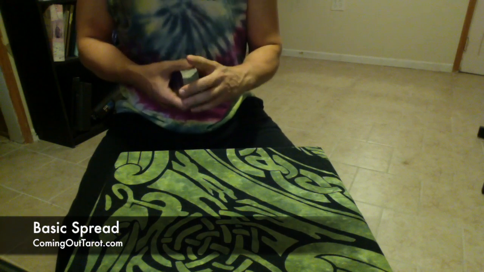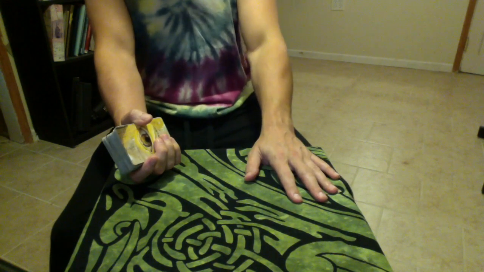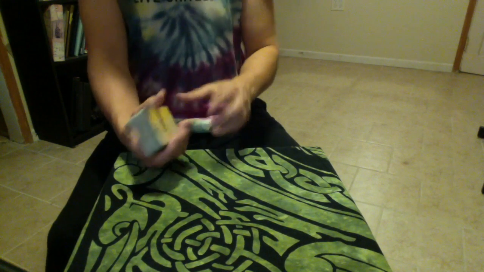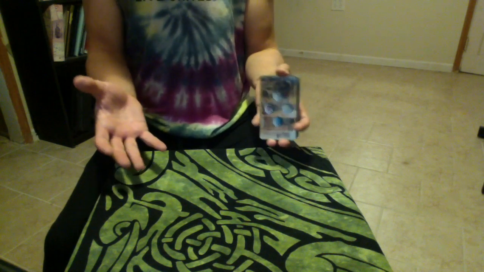I wanted to show you some spreads that I use so you get an idea of what it's like to sit across from me when we're doing a reading. Probably wouldn't be on this tiny little table, and you'd probably be able to see my face, like most of my videos. But right now, in order to work with the tools that I have, I needed to make sure you could see what I'm doing.